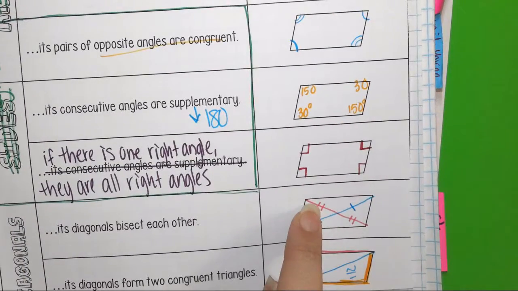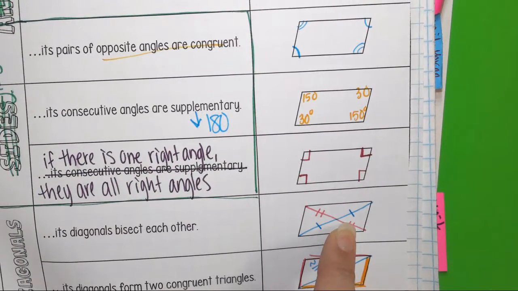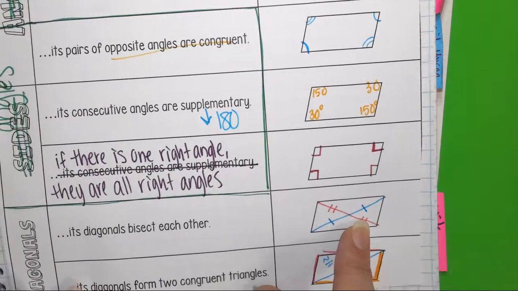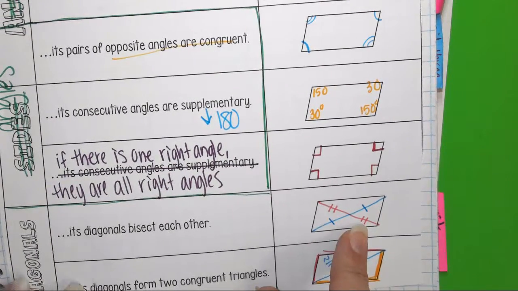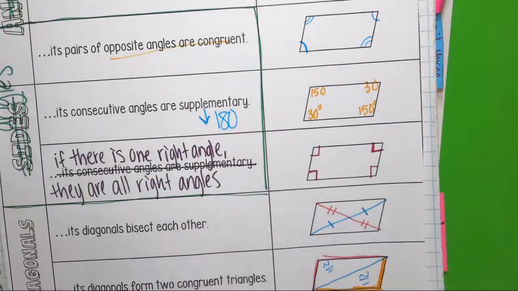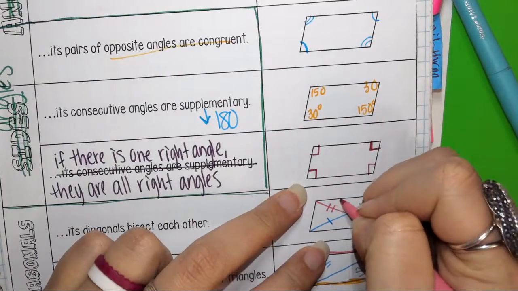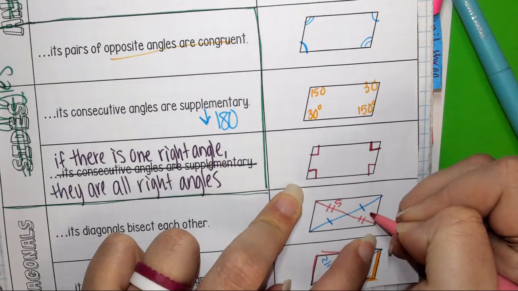So that means that if this top one is 5, what's this bottom one? It cuts in half, so they're congruent. So if this part right here is 5, what's this part going to be? 5.